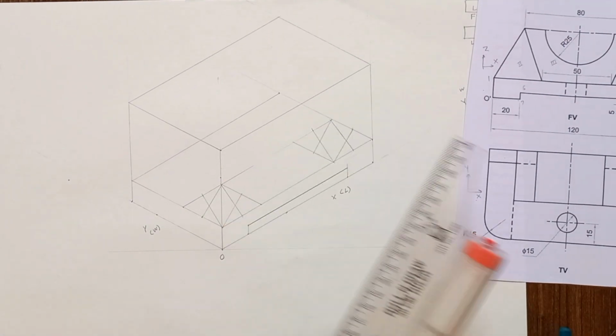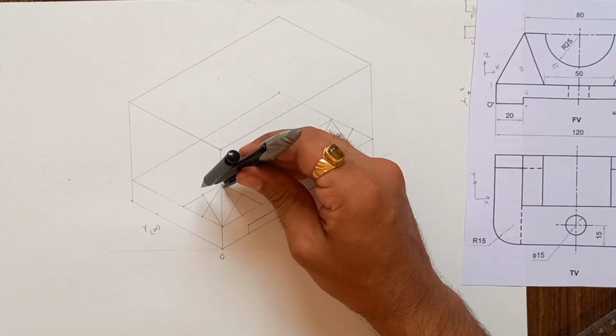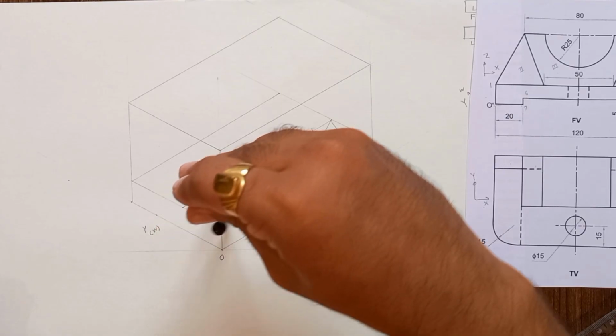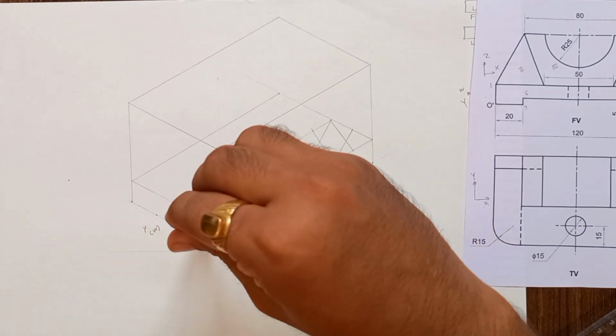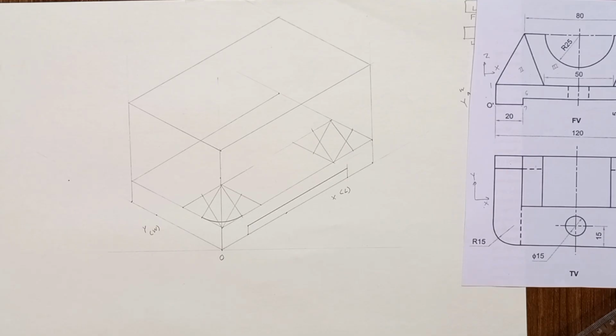Here we required a 1/4 arc. So for these two arcs, take a compass and measure this radius in your compass and mark an arc. Same arc appears on the bottom side.